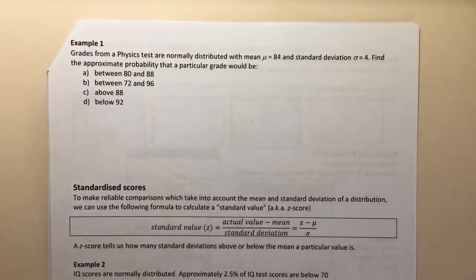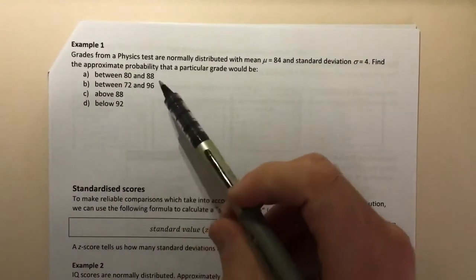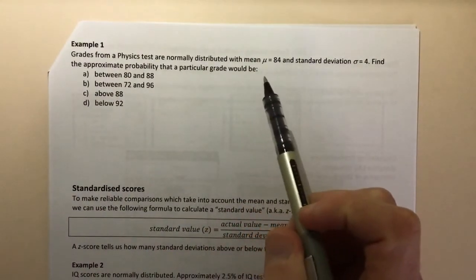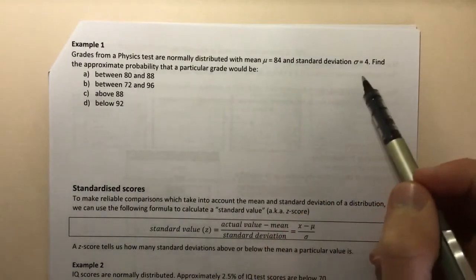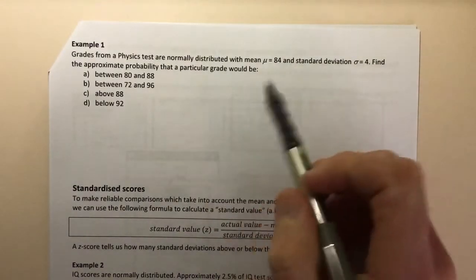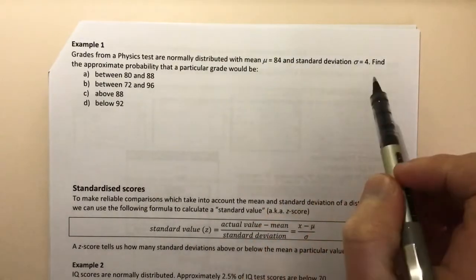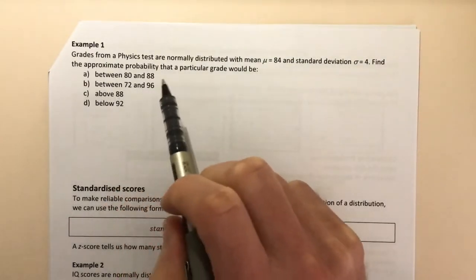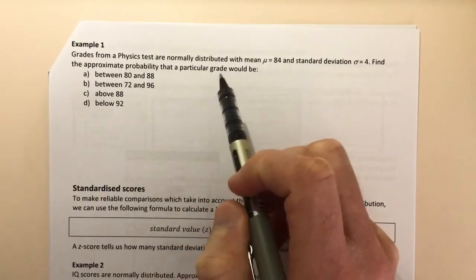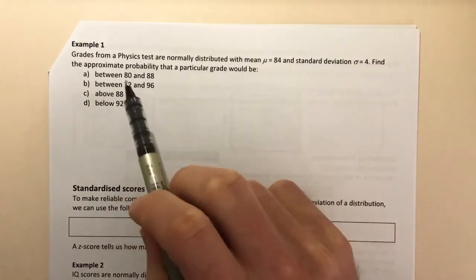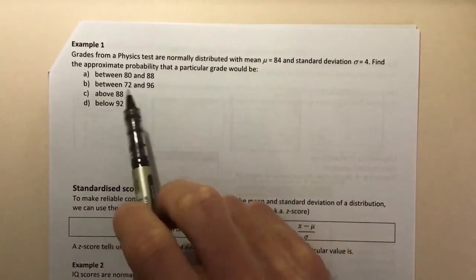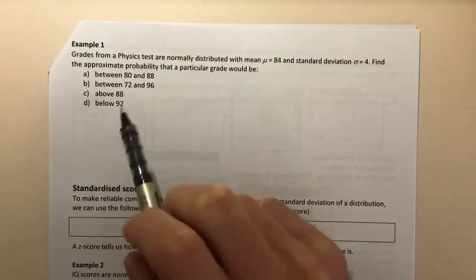All right. So here's an example. We're told that grades from a physics test are normally distributed with a mean of 84 and a standard deviation of 4. So maybe this is some sort of test where 84% is the average and the standard deviation is 4%. This question is asking us to find the approximate probability that any particular grade, so if we just picked a student's grade at random, would be between 80 and 88 or between 72 and 96 and so on.